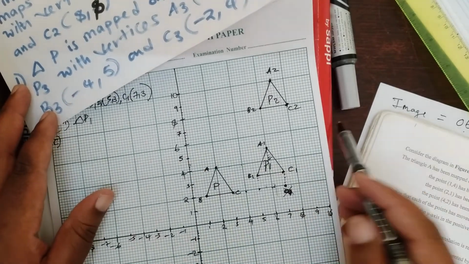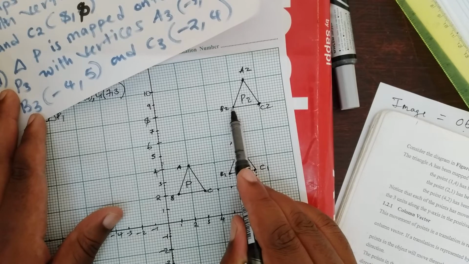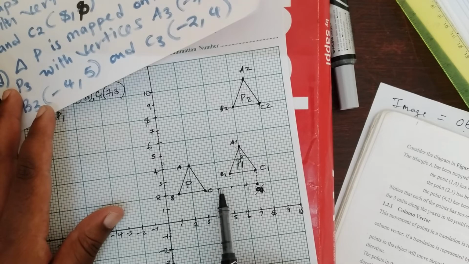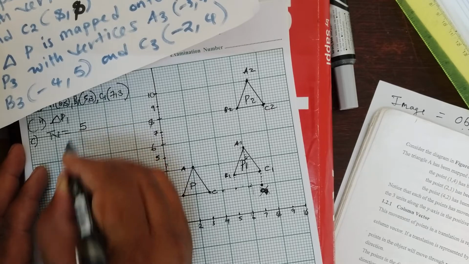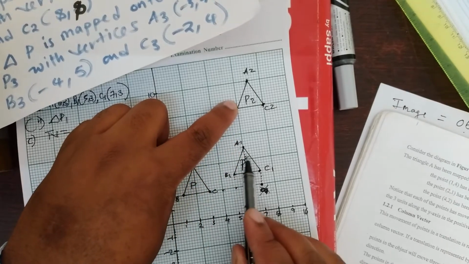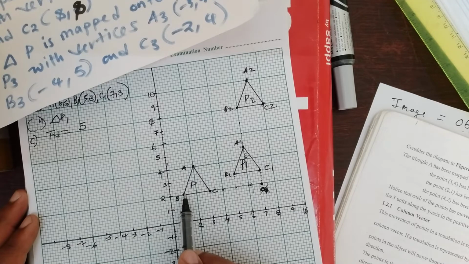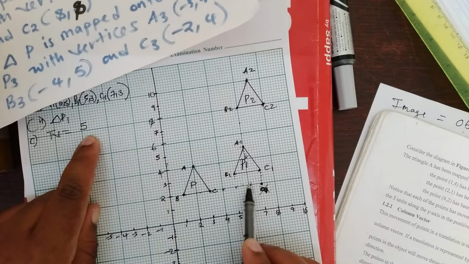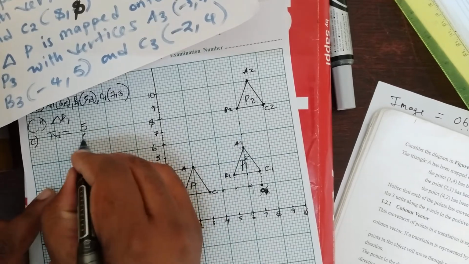All right, but by just seeing, you can tell that when you look at A and its image, or B and its image here, from B, how many steps have we taken? 1, 2, 3, 4, 5. So the translation vector there with regard to x is 5. Then we move up until we find this point. 1, 2, 3, 4, 5, 6. All right? Take note. So 6, and this is the translation vector.